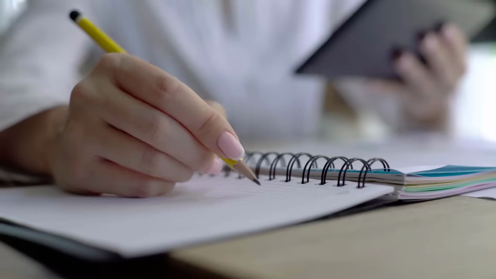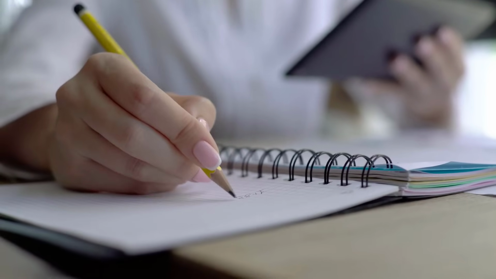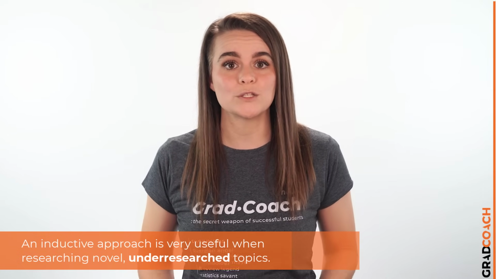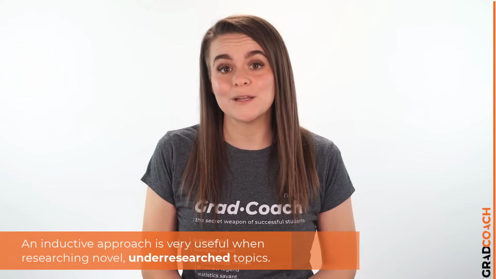Inductive coding is great when you're researching something that isn't yet well understood, because the coding derived from the data helps you explore the subject. Therefore, this approach to coding is usually adopted when researchers want to investigate new ideas or concepts, or when they want to create new theories.